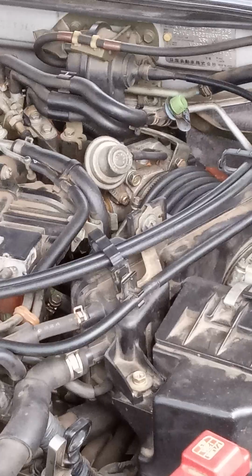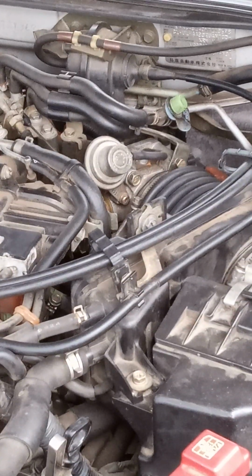But what they're not telling you is you're gonna change the whole unit, not just the IAC solenoid.